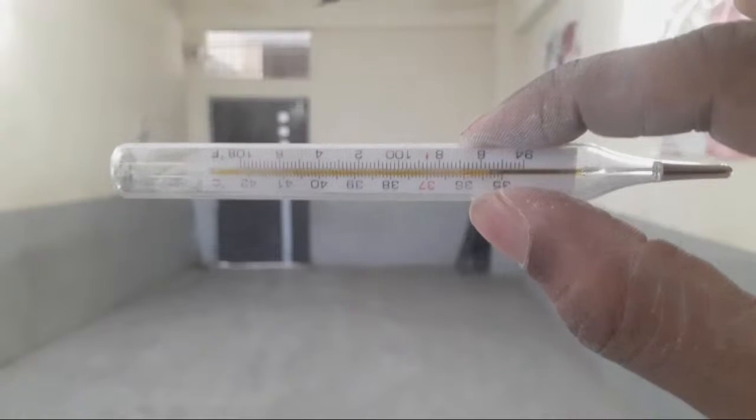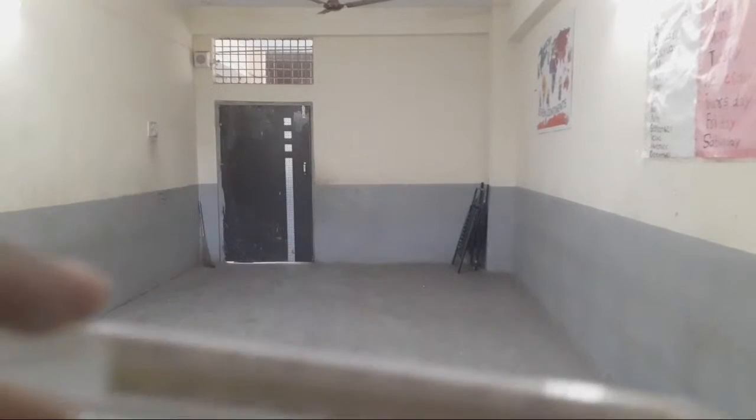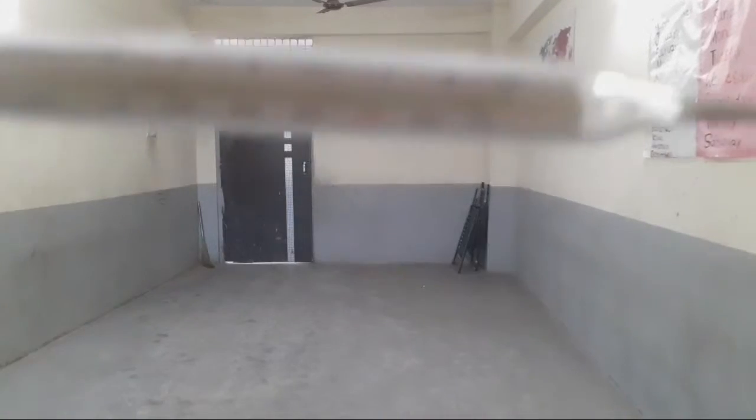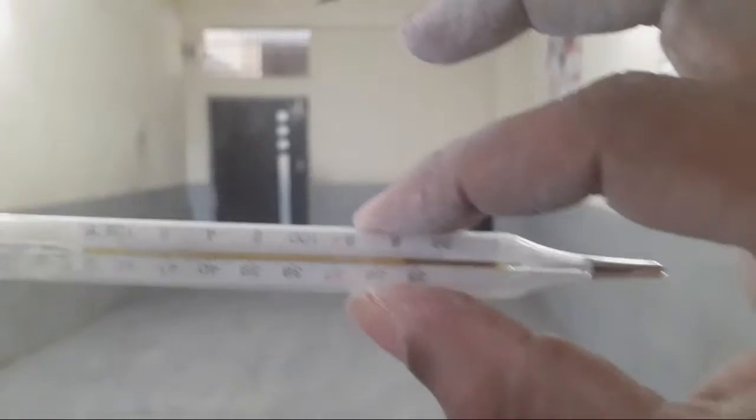This part is called, from here to here, it is taken as a glass tube. It is taken as a glass tube. Clear? It is a glass tube.